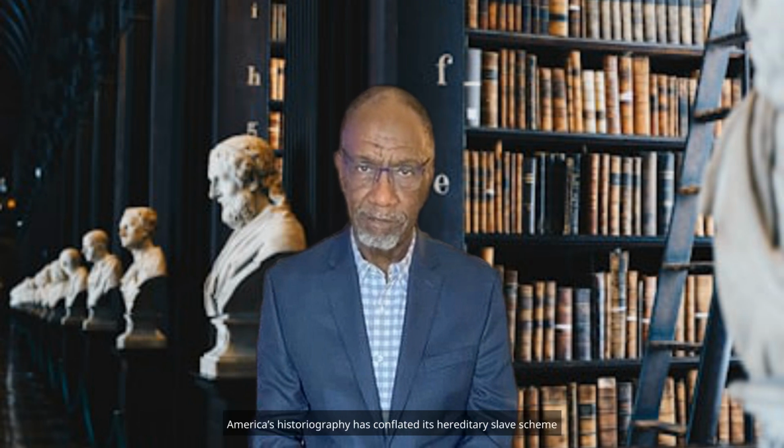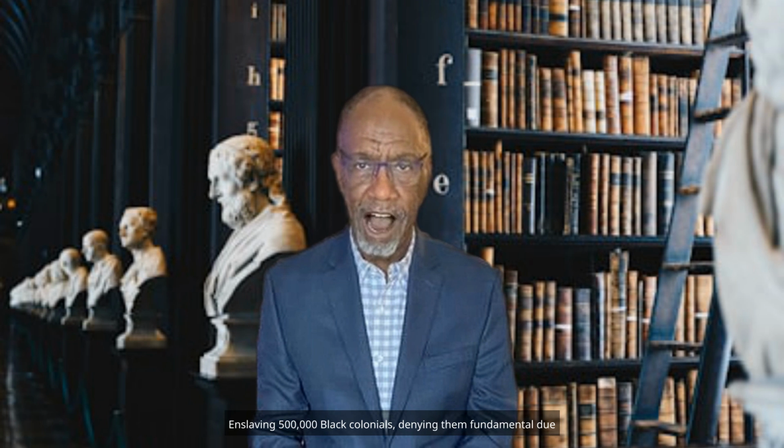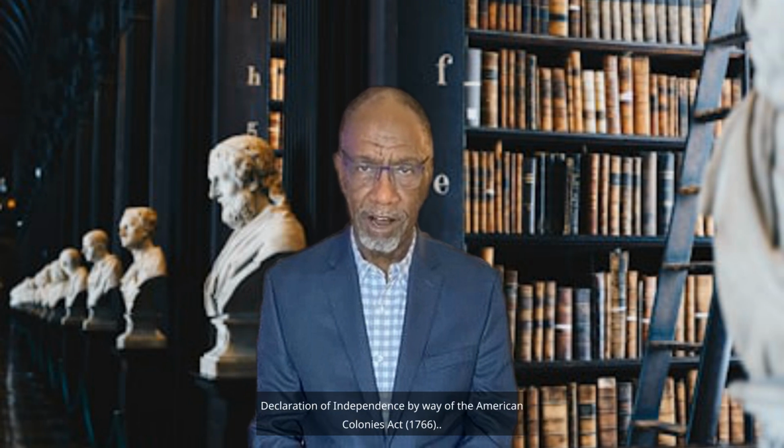America's historiography has conflated its hereditary slave scheme with the Atlantic slave trade practice to mask the unlawfulness of enslaving and exploiting legally free black Englishmen after the American Revolution ended in 1783, enslaving 500,000 black colonials, denying them fundamental due process of law, and establishing a hereditary slave-based economy, making them the cornerstone of America's economy, were all wildly outside the English rule of law and international norms, as slaves under colonial slave codes and Negro laws were abolished before the Declaration of Independence by way of the American Colonies Act, 1766.